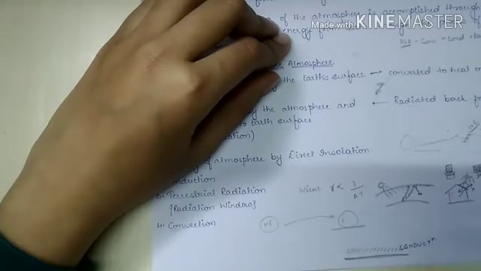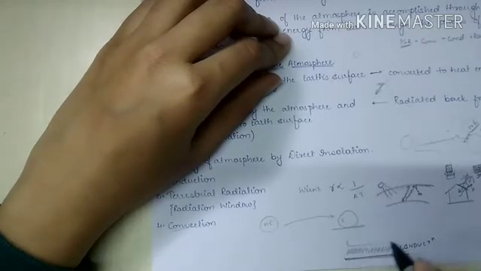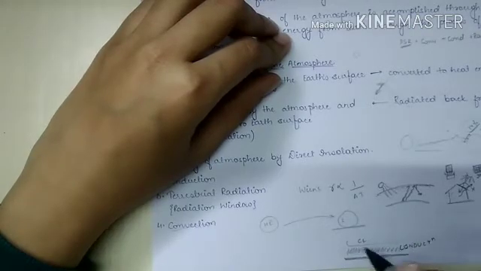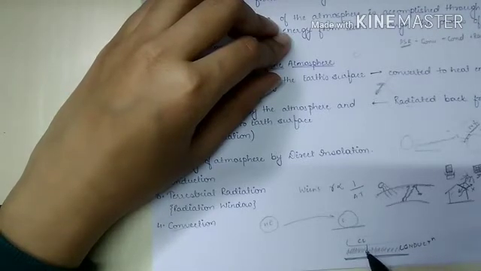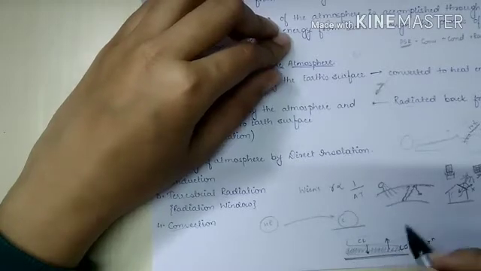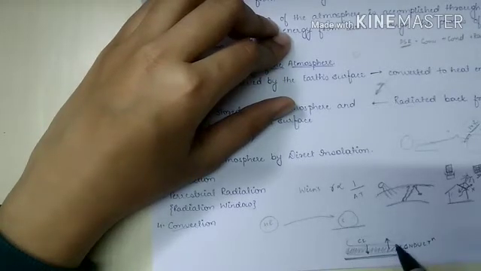Conduction. Now as it is warmer, it becomes lighter, and the air above will be cold as compared to this one. The cold air being heavier will start descending, and this warm air will start ascending. With this, the warm air will move upward and the cold air will come down.